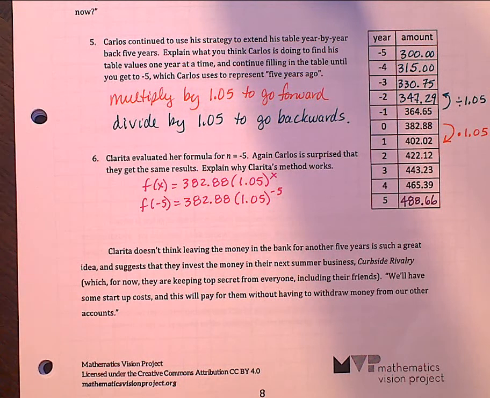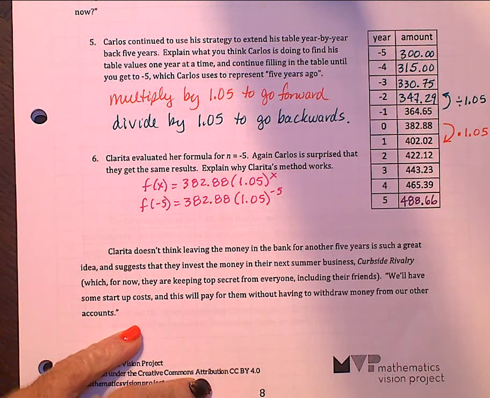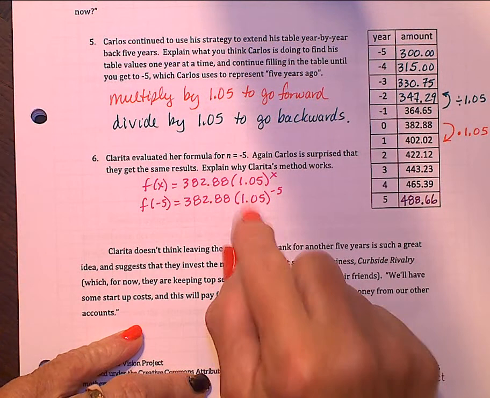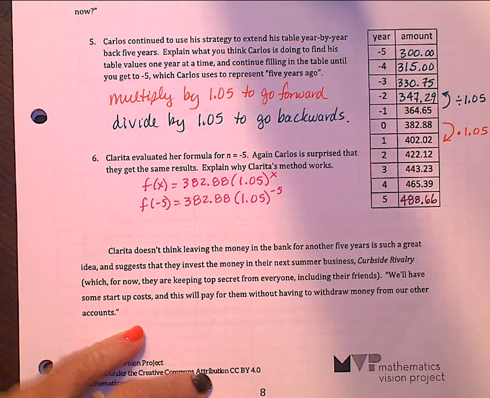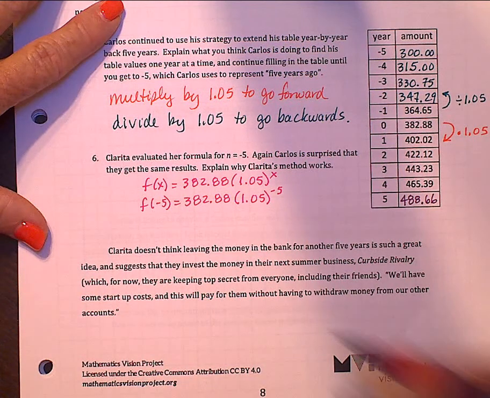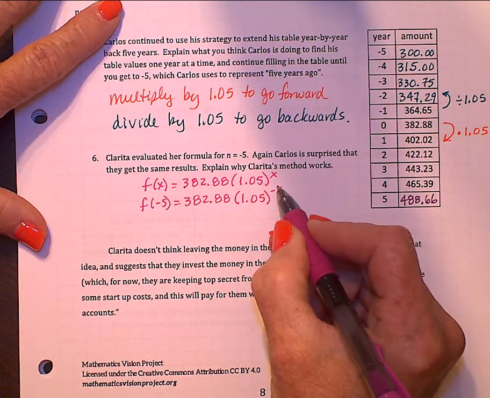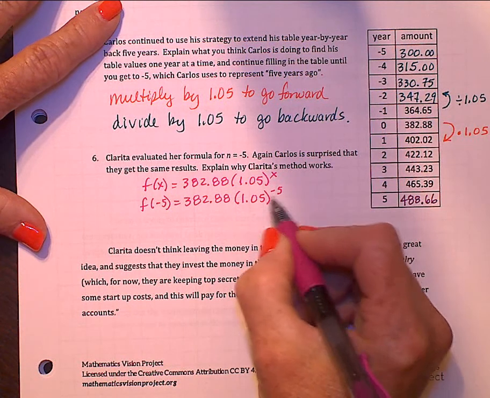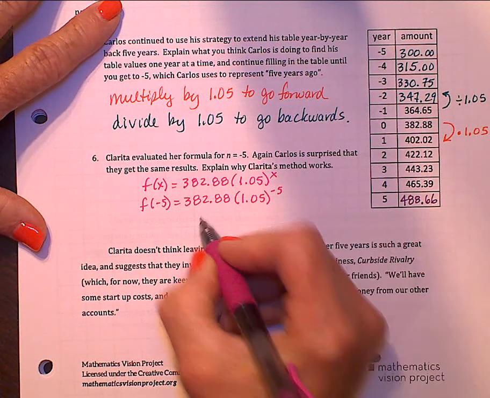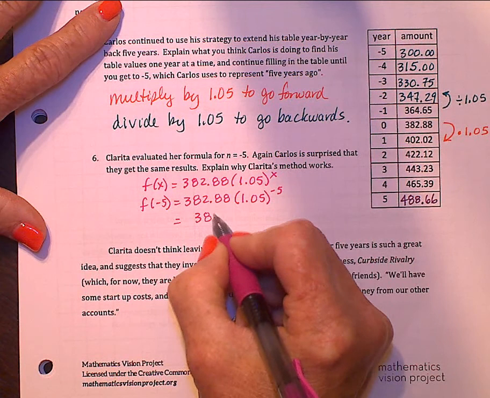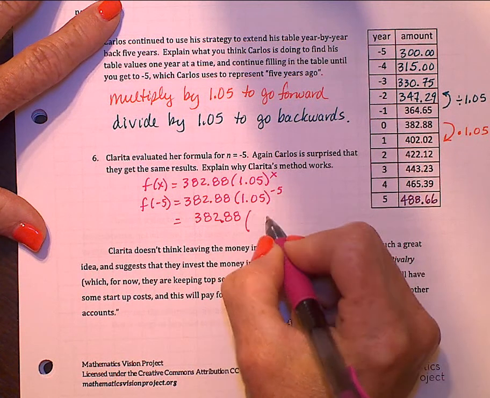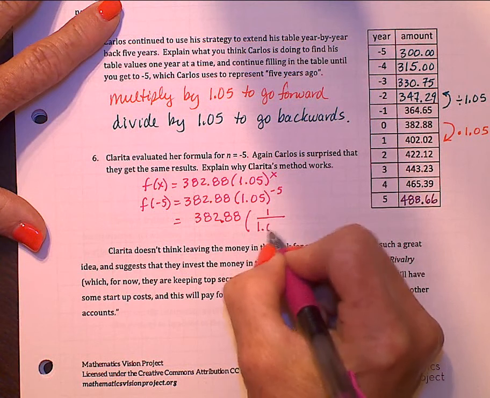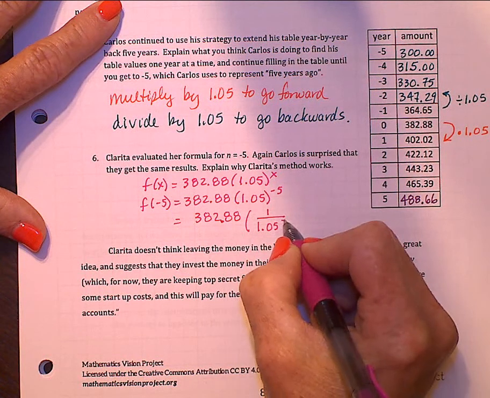All right, now explain why this works. How come this, with the negative exponents, gave us the same thing? And it all goes back to just a couple of days ago when we talked about negative exponents. A negative exponent moves the base to the denominator. So this is 382.88 times 1 over 1.05 to the 5th.